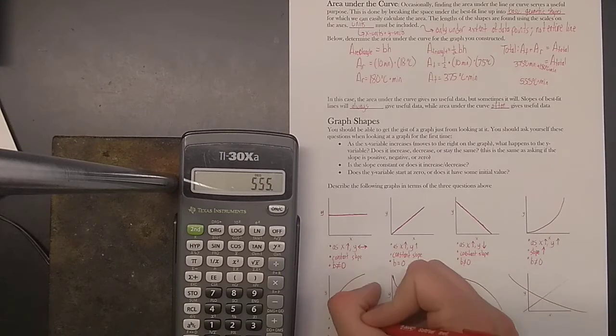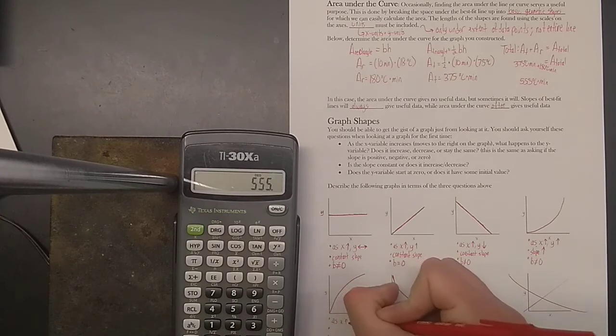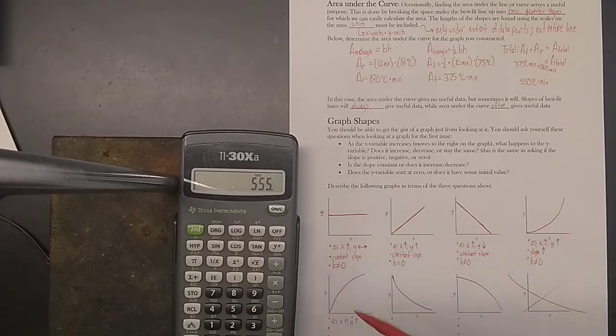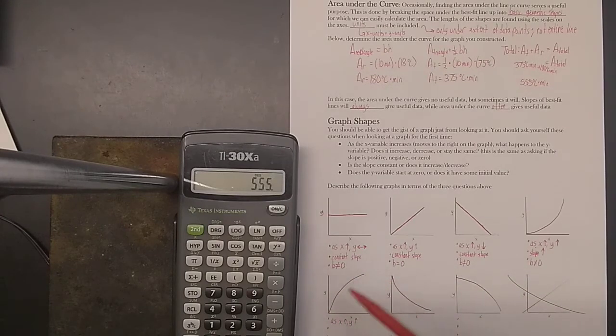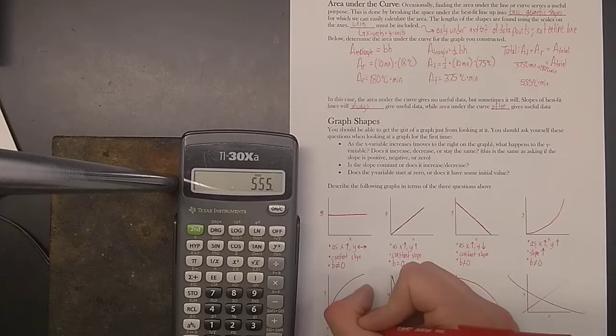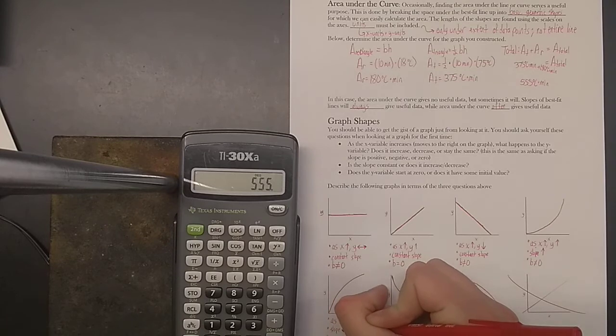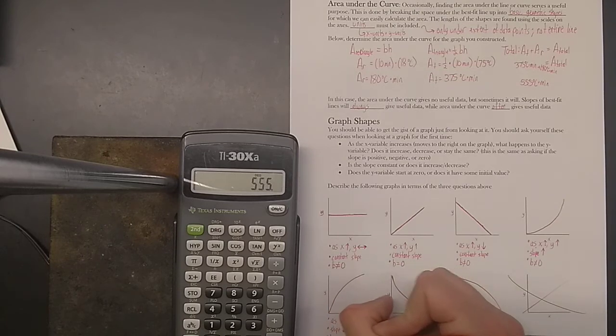For this one, I would again say as x increases, y increases. But look at that slope. It's definitely a changing slope. It's not the same steepness. It starts off very steep, becomes not that steep. So I'm going to say that the slope goes down. And again here, the y-intercept is 0.